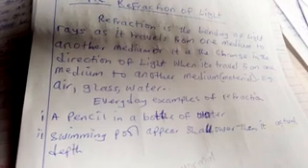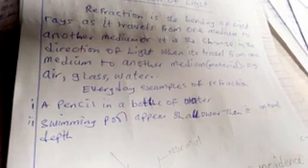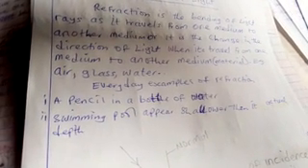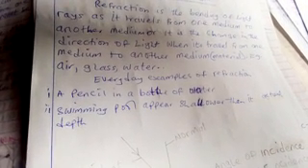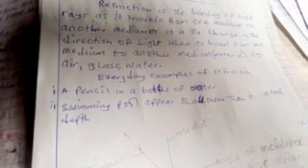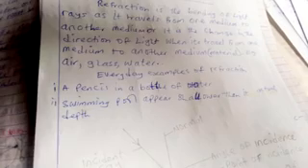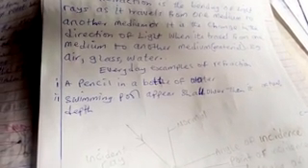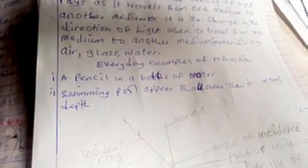And I told you that the cause of refraction is the change in the speed of light when it travels from one medium to another. When light travels from air to glass, the speed of the light will change. When it travels from glass to air or from water to air, the speed of the light will also change, and that is the cause of refraction.